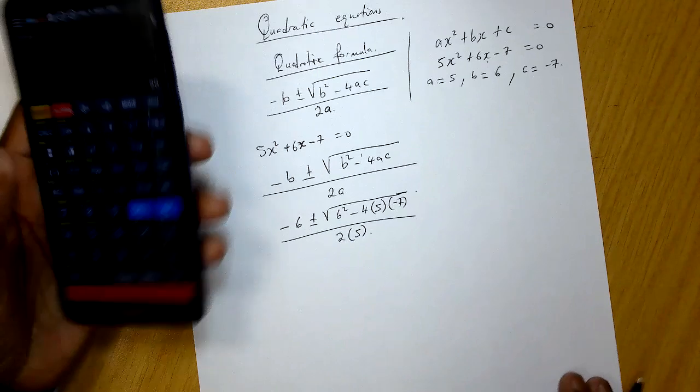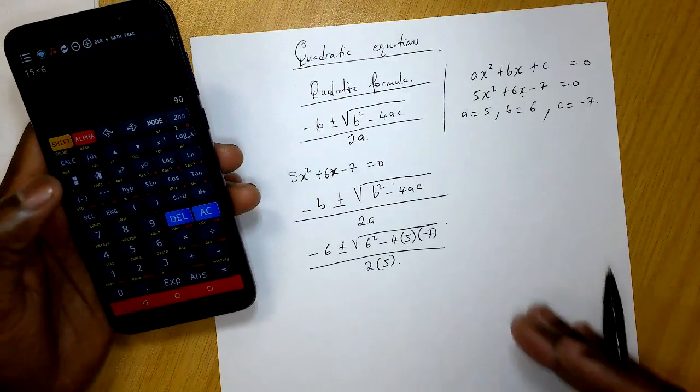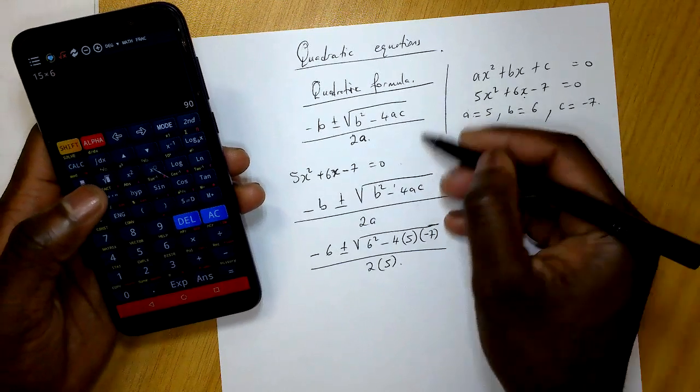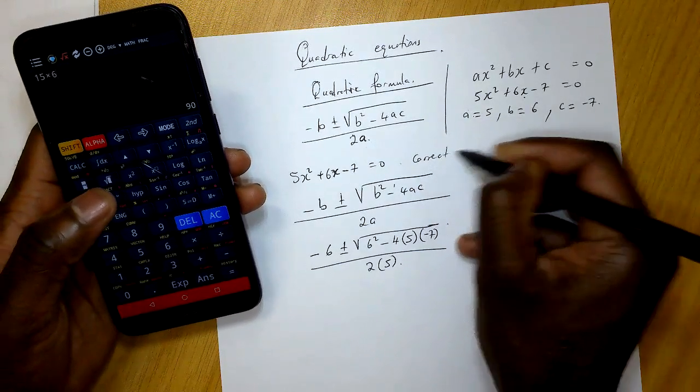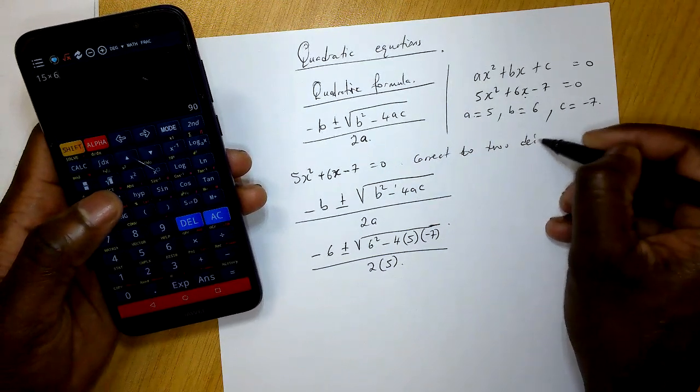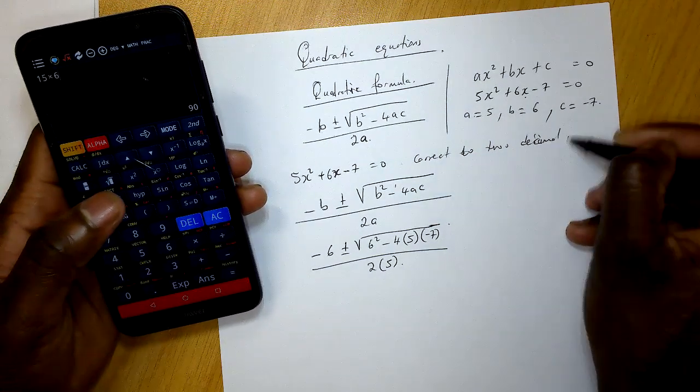Okay, so understand something here. In your exam questions, you find that they give you a question, then they say give your answer correct to two decimal places.